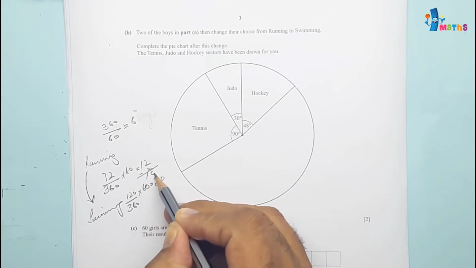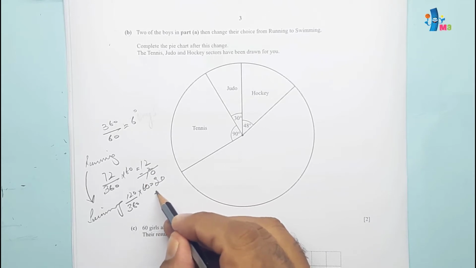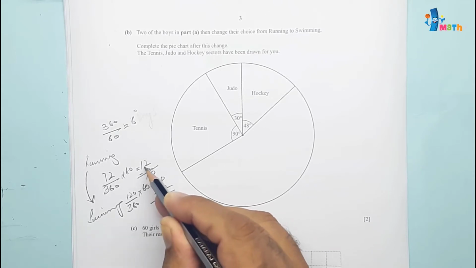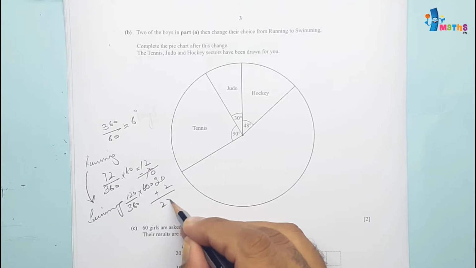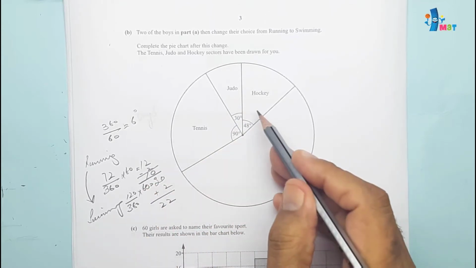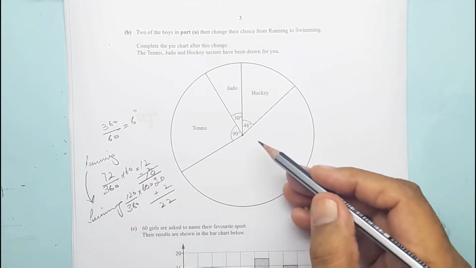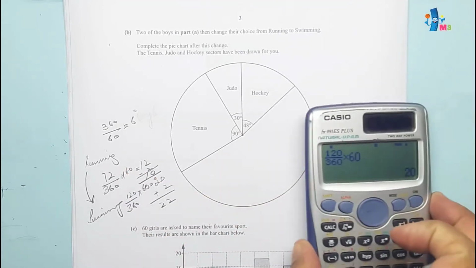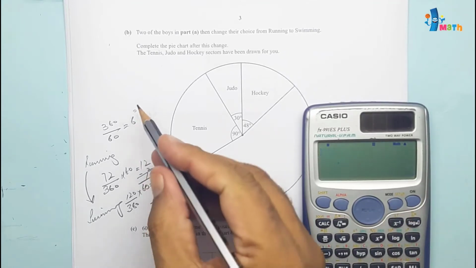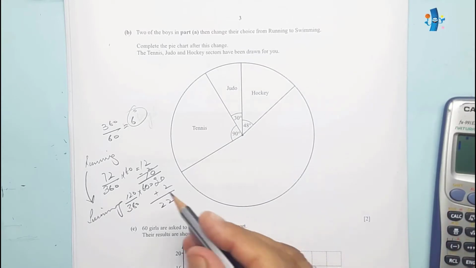It means 10 boys are running, and plus 2 in swimming, so these are 22. Now in the changed situation, 10 boys are opting for running. Each one is 6 degrees, so 10 will be 6 into 10, which is 60 degrees.